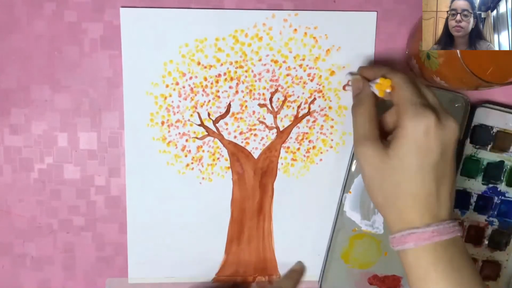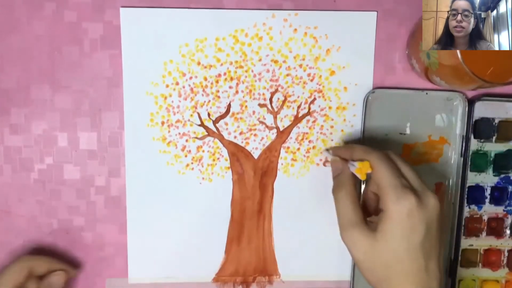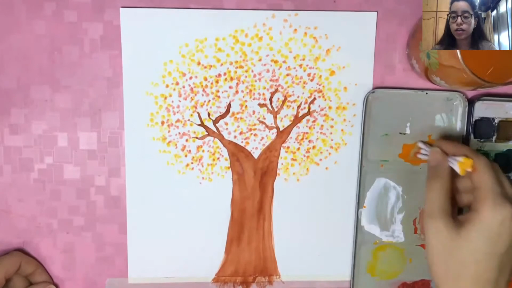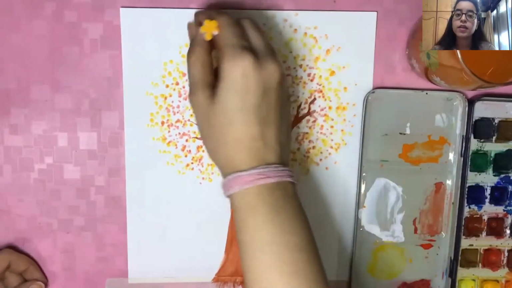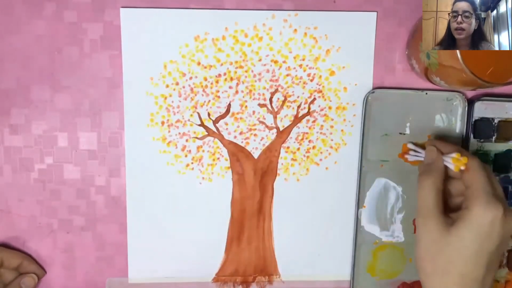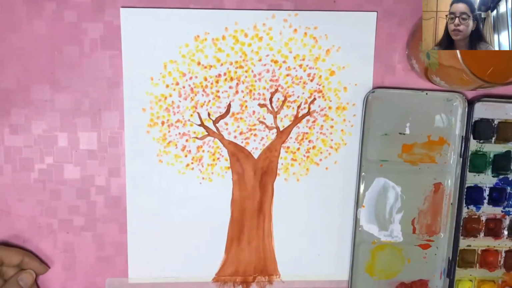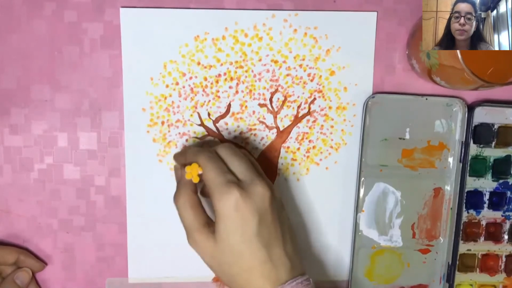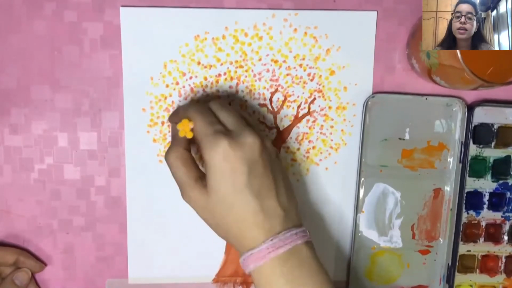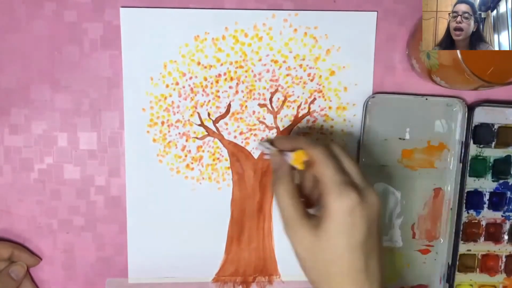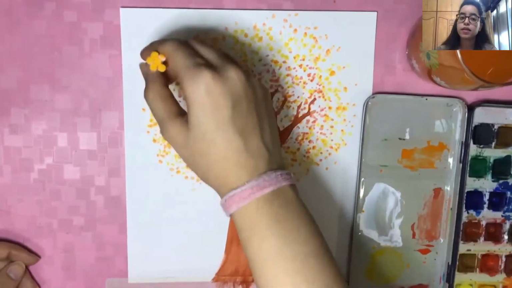Nicely putting these stamps around the yellow color. Keep dipping it into the paint again if you feel it's very light in color. Take a good amount of paint if you feel you need more. And just start stamping the earbuds around the yellow color and the red color.